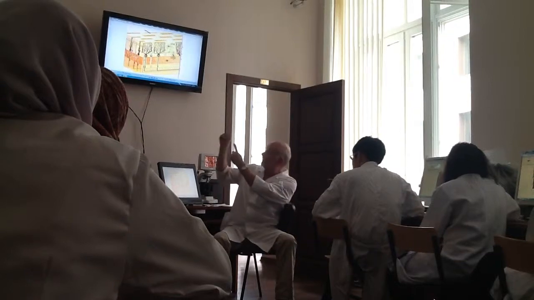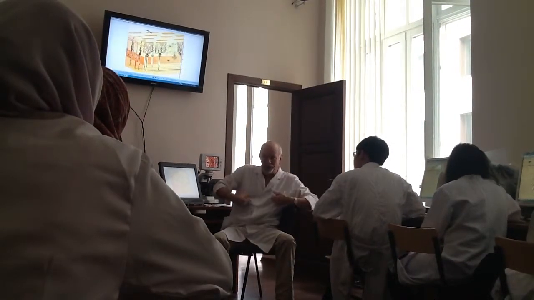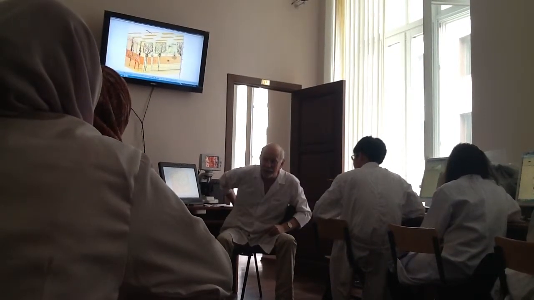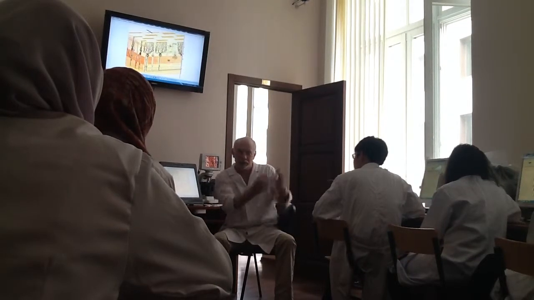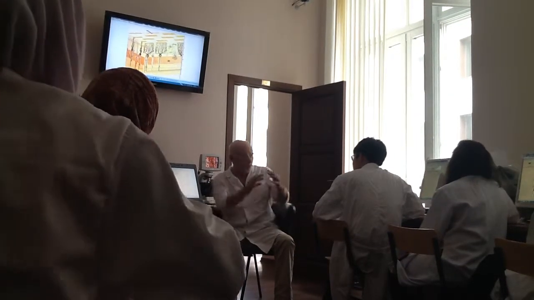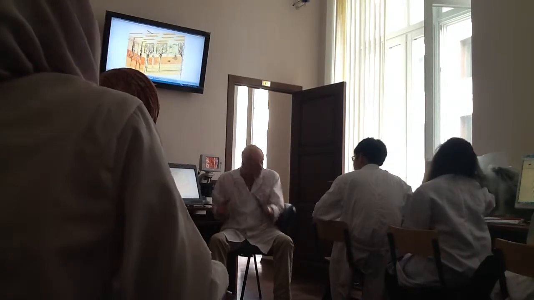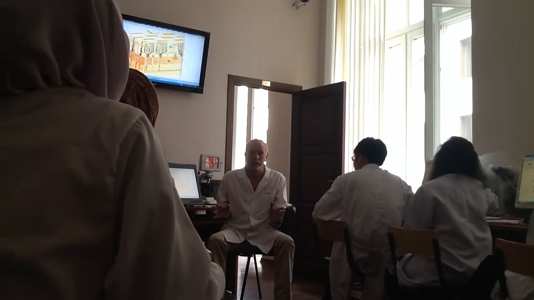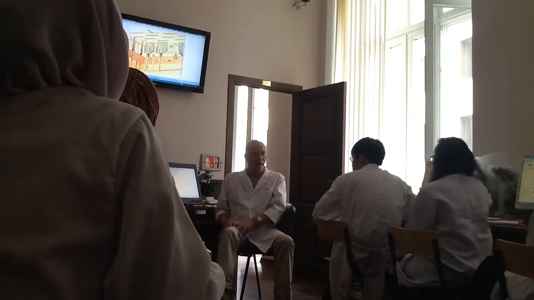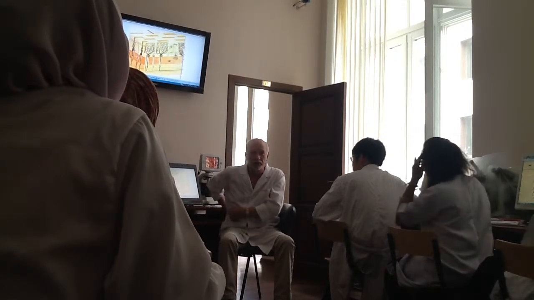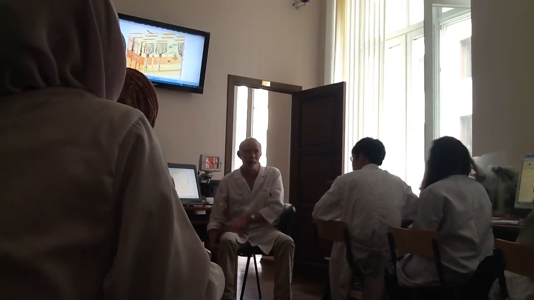Axons from these neurons go to the motor neurons in the spinal cord. So one group of motor neurons will receive impulses and be excited, another group of motor neurons will be inactive. Different groups of motor neurons innervate different groups of muscles.